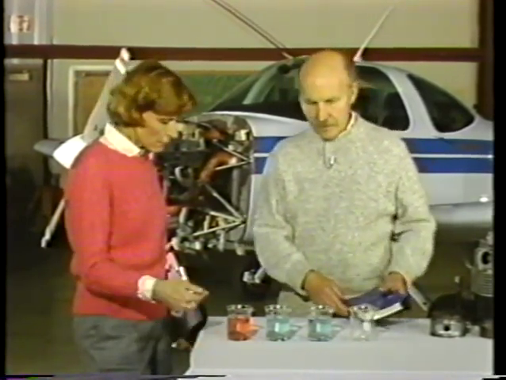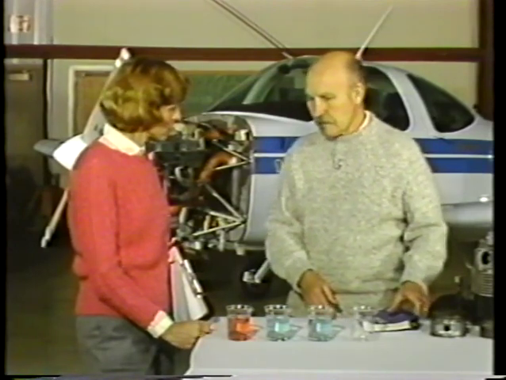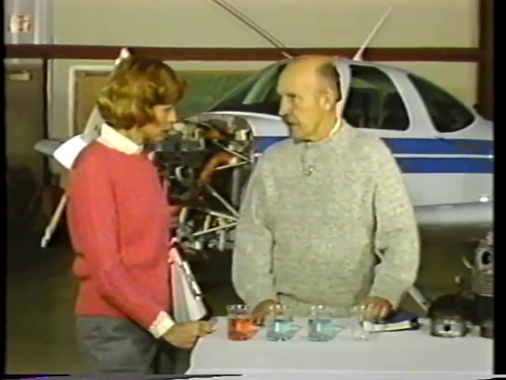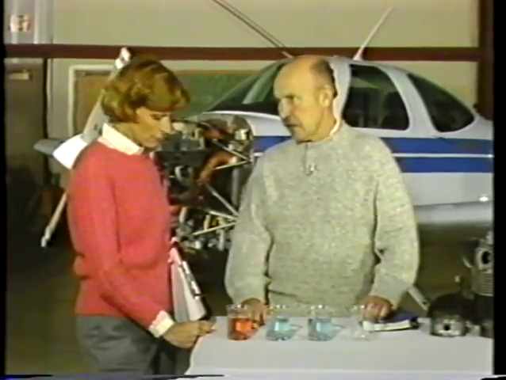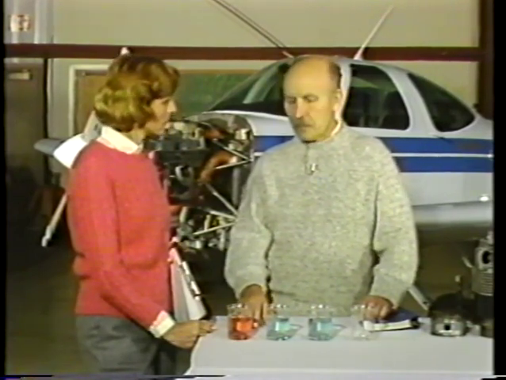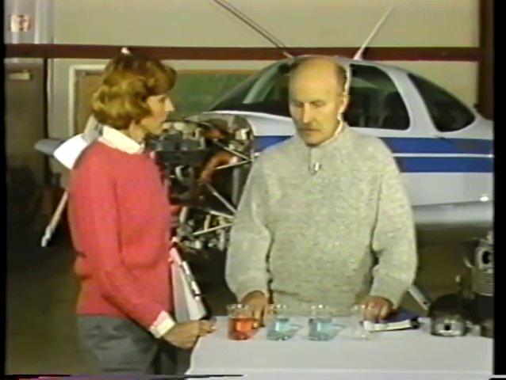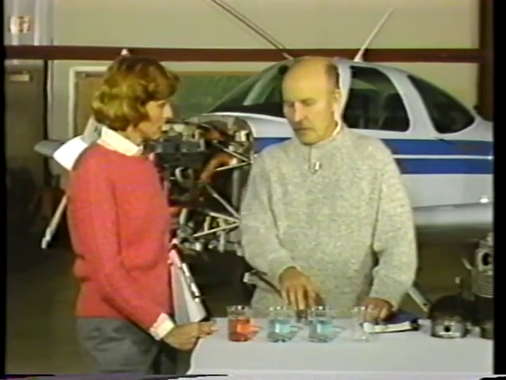What happens if you can't get the right grade of fuel that you need? All right. In quite a few areas now, 80 octane is no longer available. The manufacturers have quit manufacturing it. So in most cases then we will go to 100 low lead. But remember, consult your pilot's operating handbook.